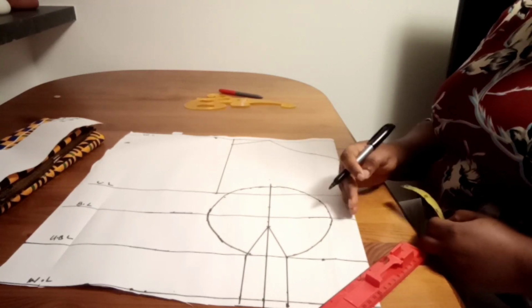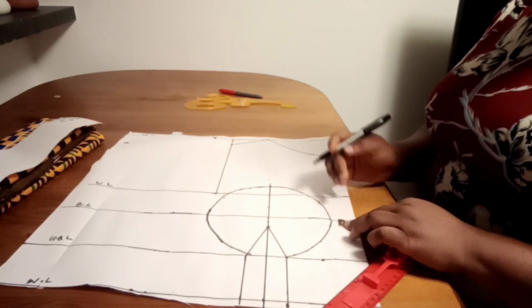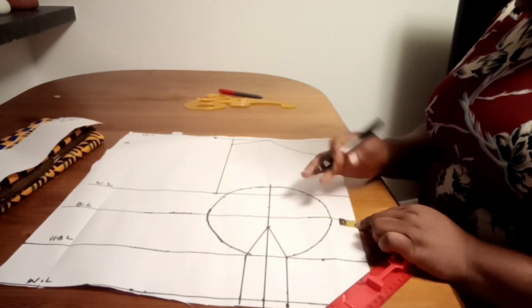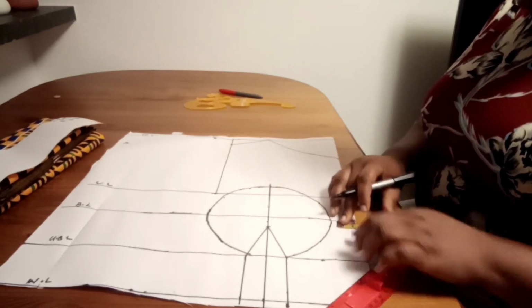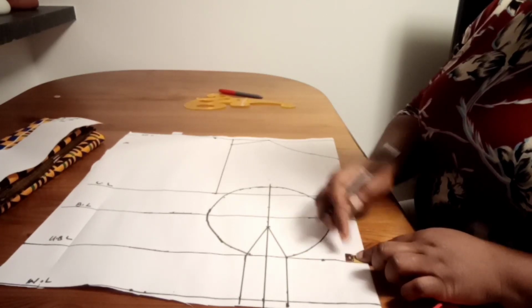The next thing we'll be doing now is to move over to the mid part of the blouse. I'll be taking 1 inch away from the mid part of the blouse.